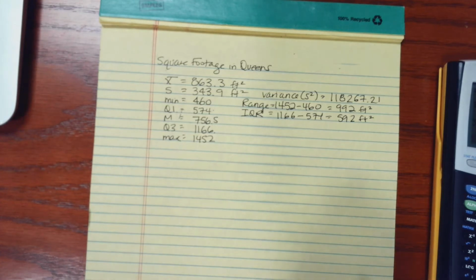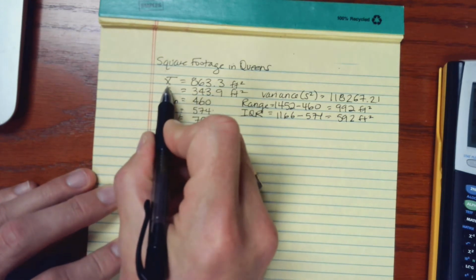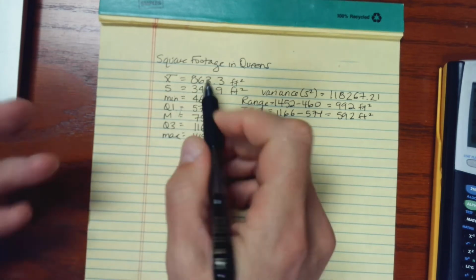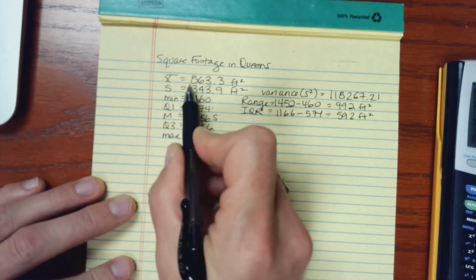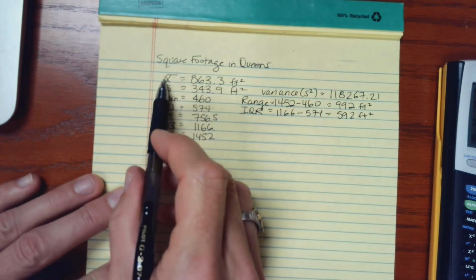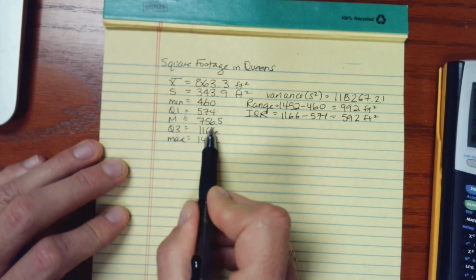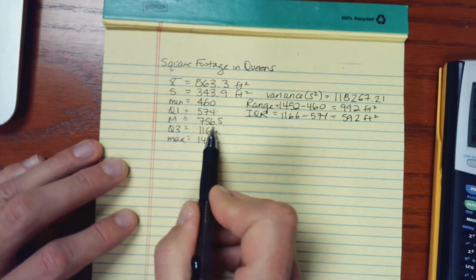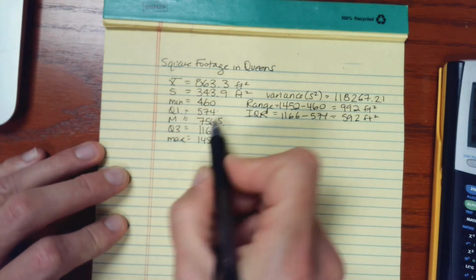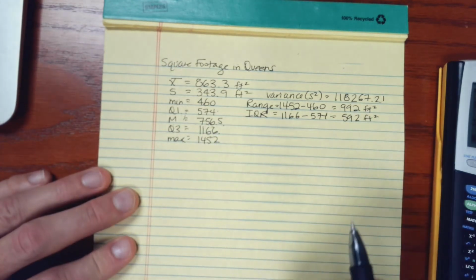Okay, so what can we say just from what we've done so far? Well, I know that the mean gives me an idea of what's typical. So in Queens, a typical apartment is just under 900 square feet. More specifically, it's about 863 square feet. Now, another measure of what would be typical would be the median. That's 756.5. So half of the apartments are 756 square feet or under, and half are 757 square feet or above.